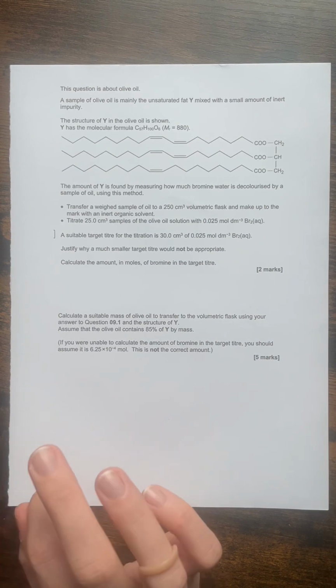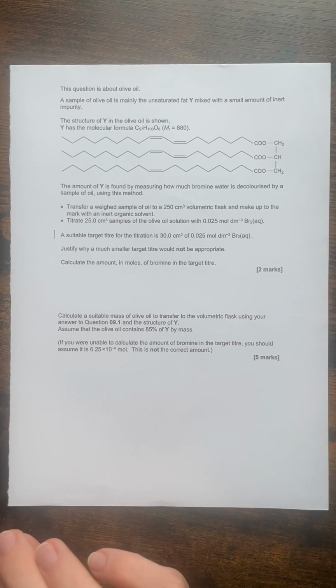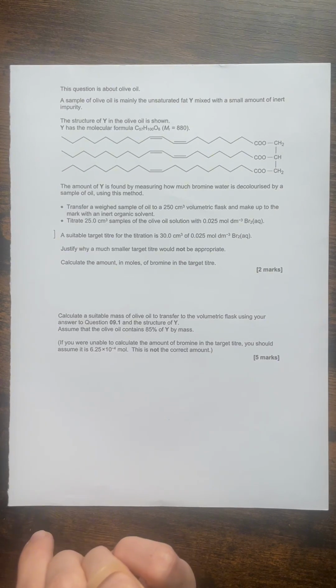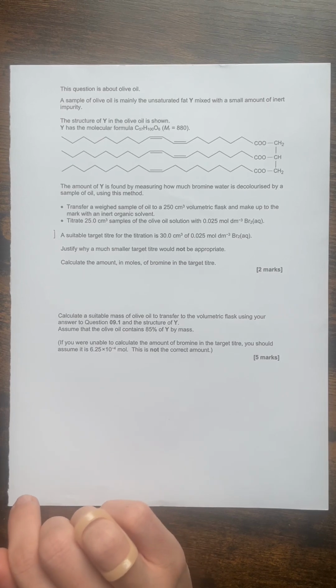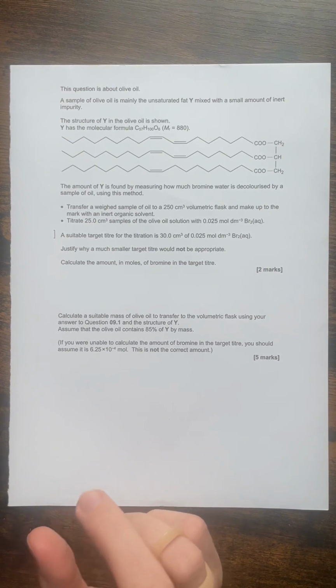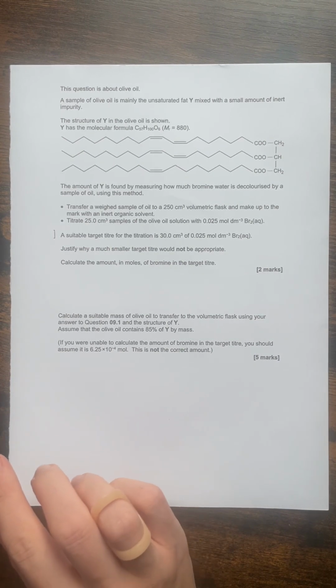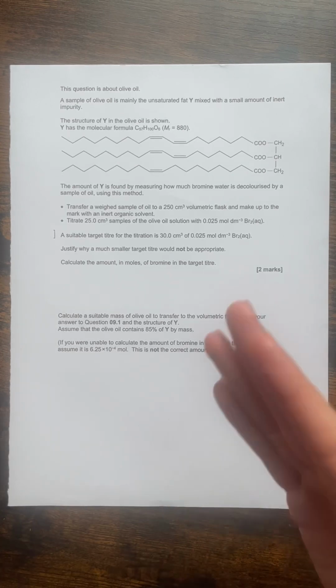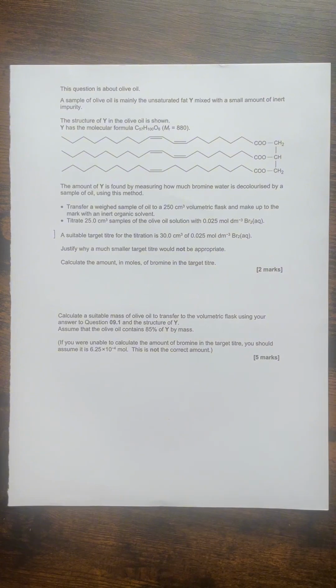So the question is about olive oil. A sample of olive oil is mainly the unsaturated fat Y mixed with a small amount of inert impurity. Now when they say inert impurity, that's kind of important to clock, because that means that the rest of whatever makes up the olive oil is not going to react in our back titration.